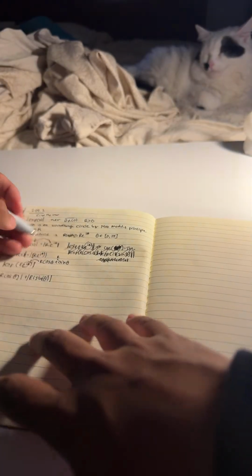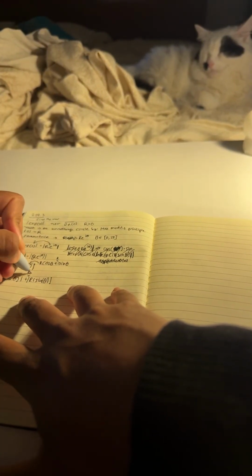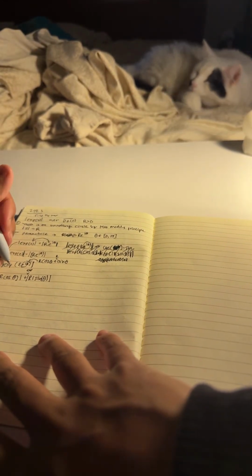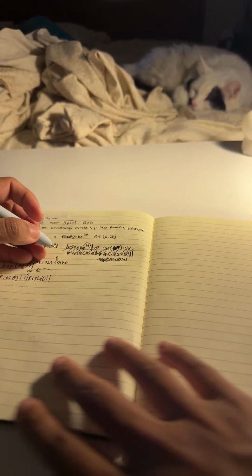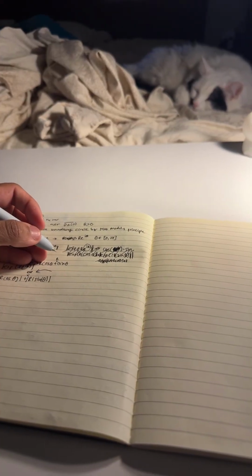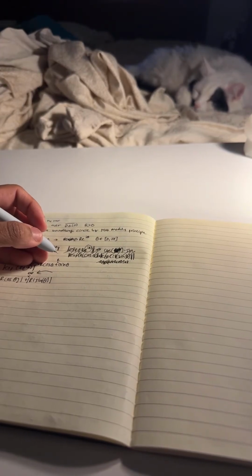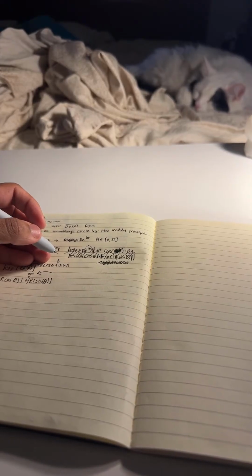Oh, we're still taking the exponent, by the way. This is exponent plus exponent. So if we do Euler's theorem again, then we have exponent z equals exponent r cosine theta.